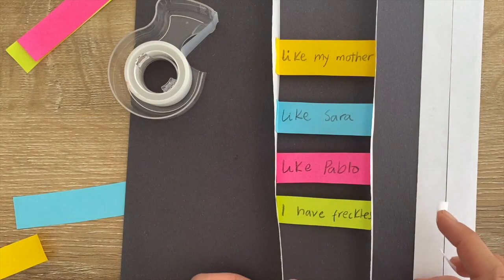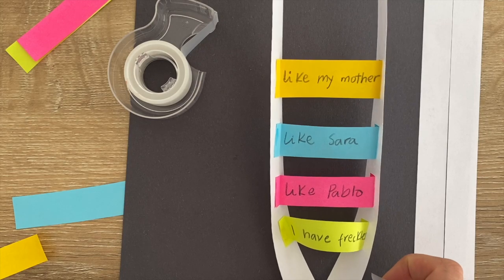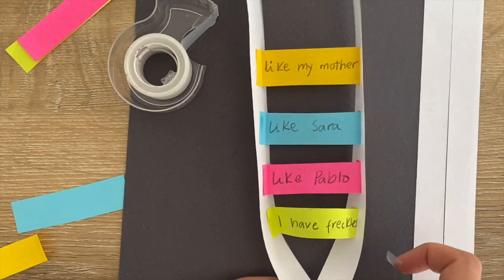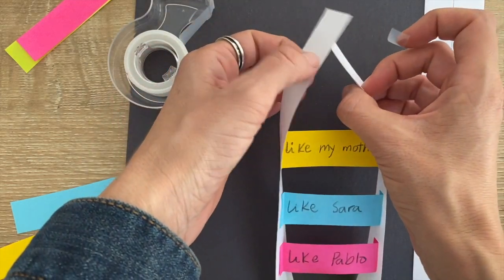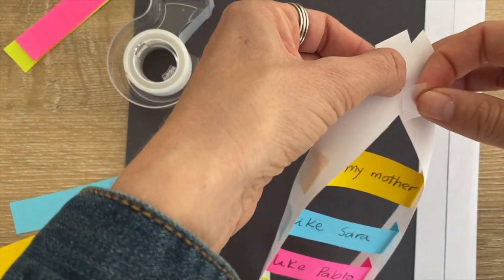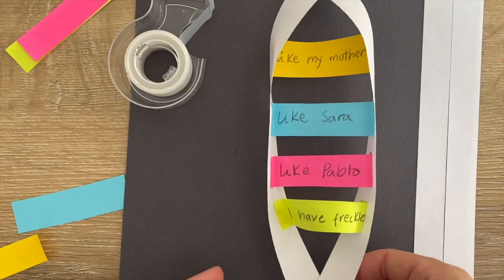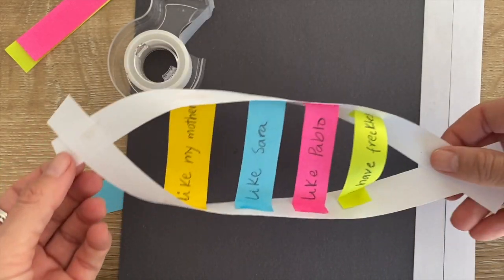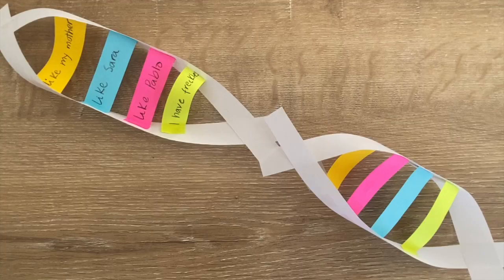To make the helix shape, bring together the corners of the long strips. Tape the right side under the left in one corner and make sure it goes over in the opposite corner. It will create the volume on your DNA model. Make as many bases as you want to create and discover your most human DNA.